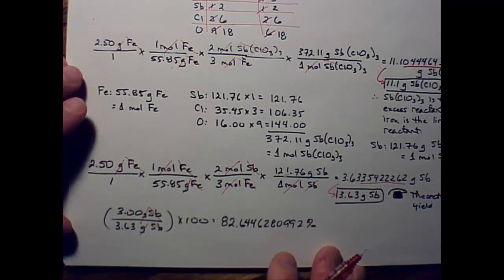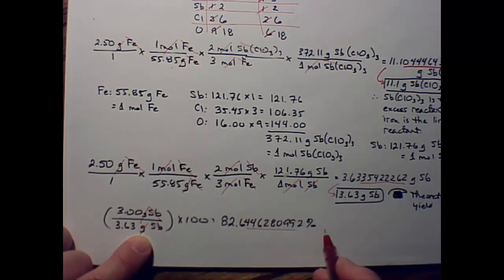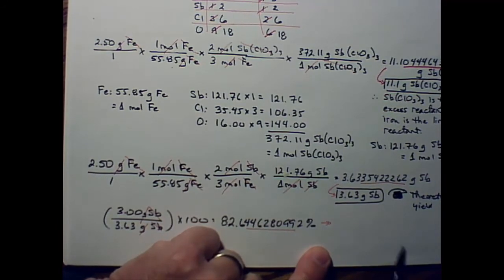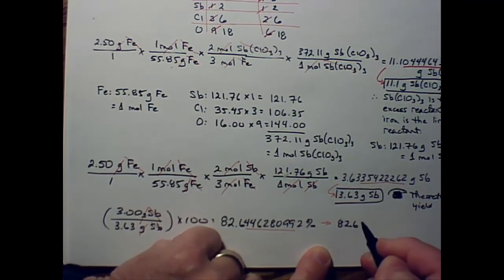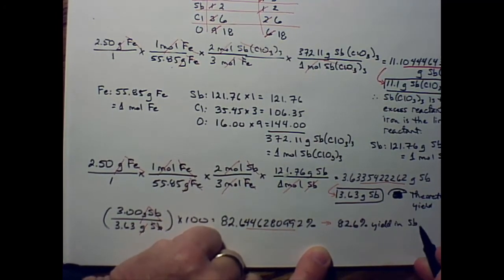A valid percentage will always cancel units. If you set it up and you're not canceling the same units, if you're not able to cancel the units in the appropriate way, then you know you've done something wrong in setting up your percentage. You want to have 3 significant digits, 1, 2, 3, underline everything else, draw an arrow, show the rounding off with that arrow, and we get 82.6% yield in antimony.